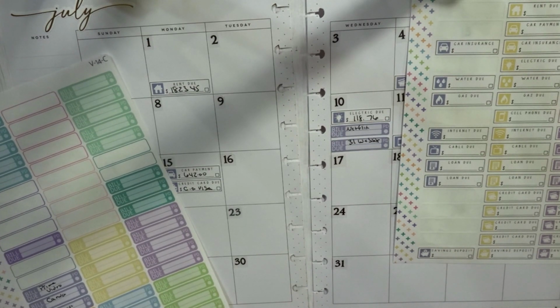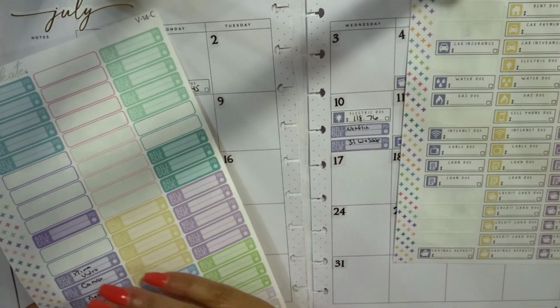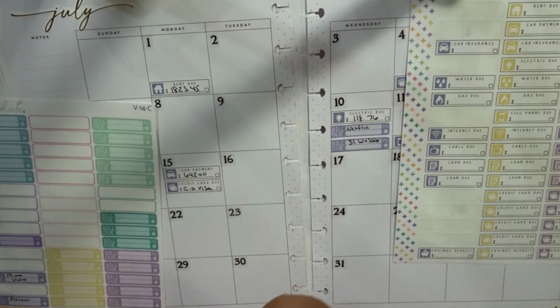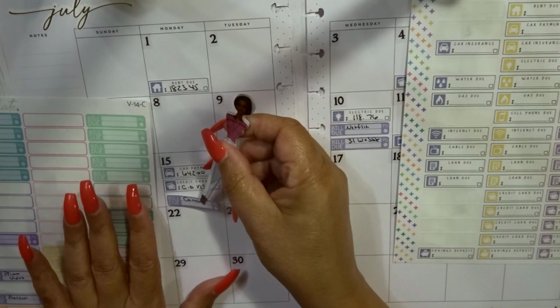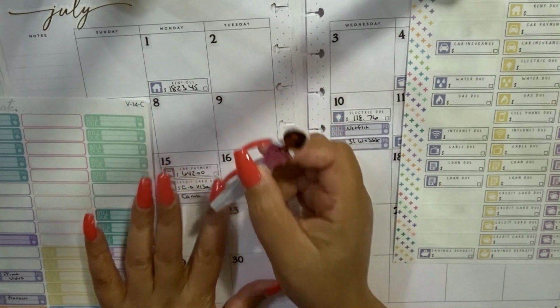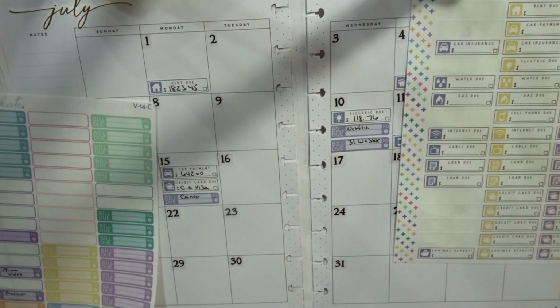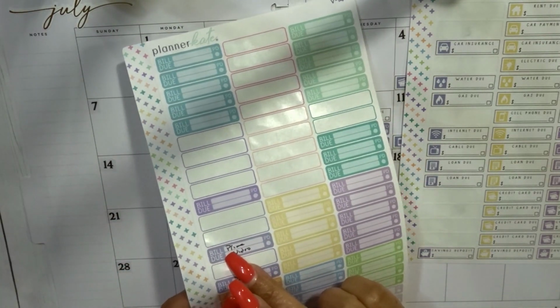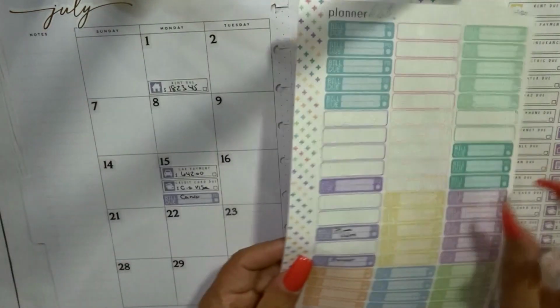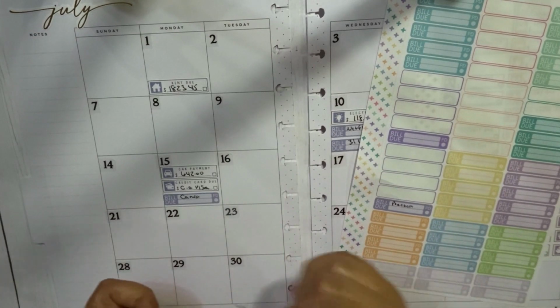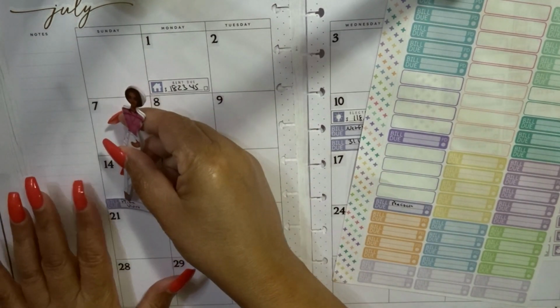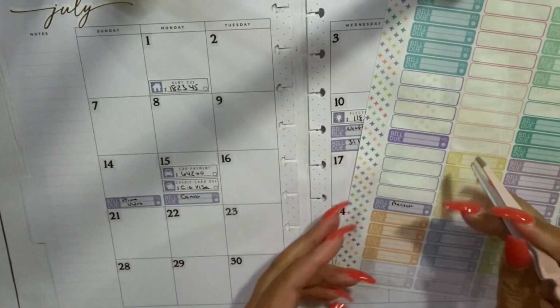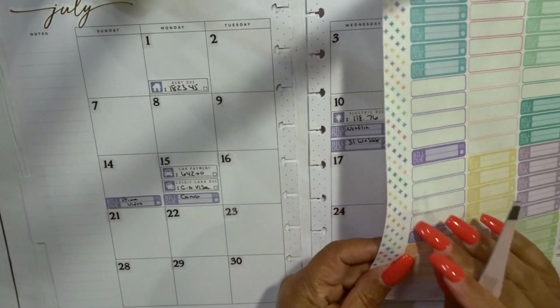I didn't mean to do that. Yeah, Canva is on the 15th. Capital One, Canva, car payment, and Prime is the 14th. And then Peacock is the 18th.